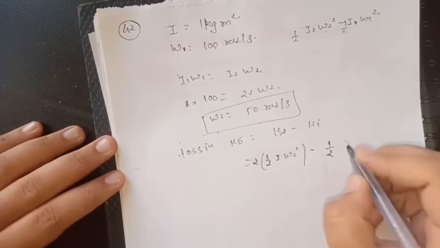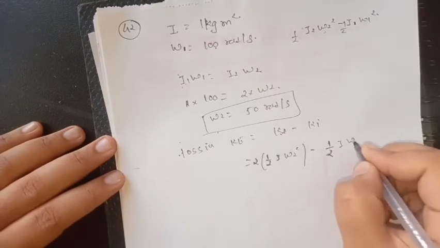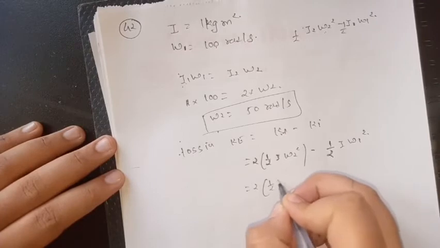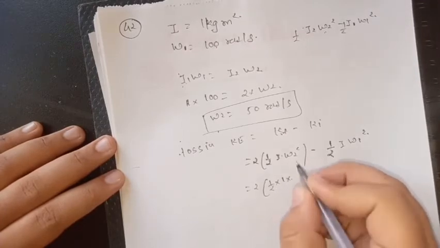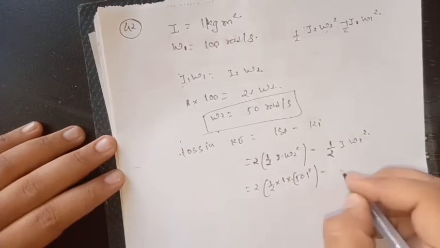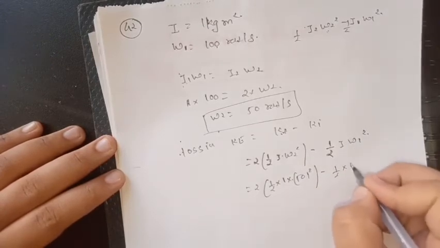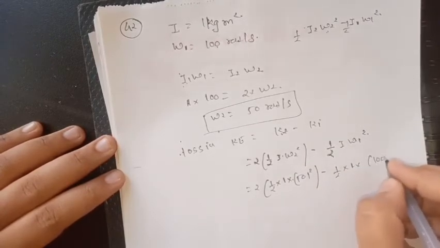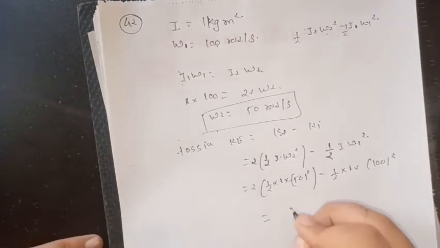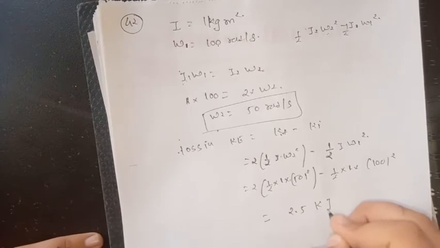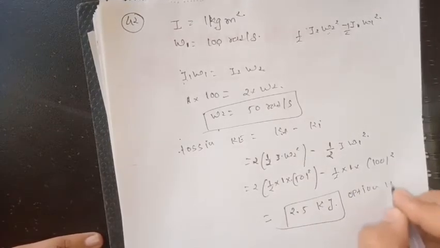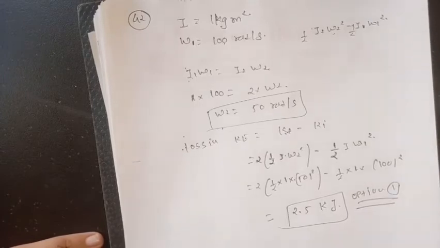Only one disk was rotating, so I omega 1 square. 2 into 1 by 2, I is 1, omega 2 is 50, so 50 square minus 1 by 2, I is 1, omega 1 was 100, so 100 square. Simplify this, we'll get answer 2.5 kilojoule. So option 1 is correct option.